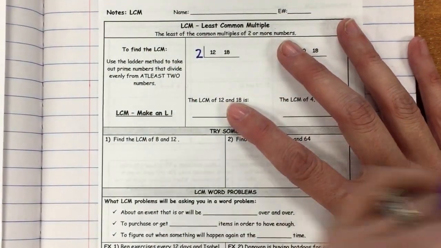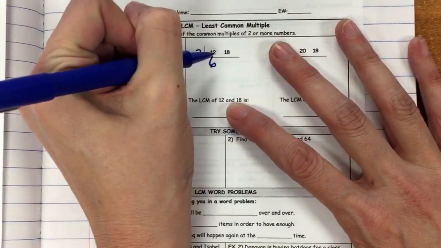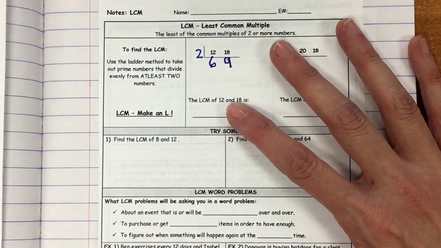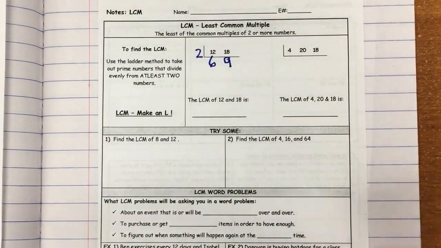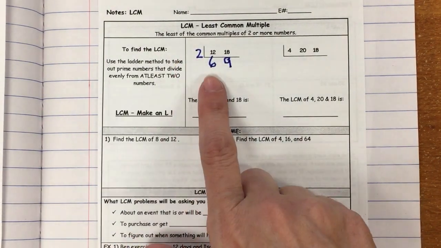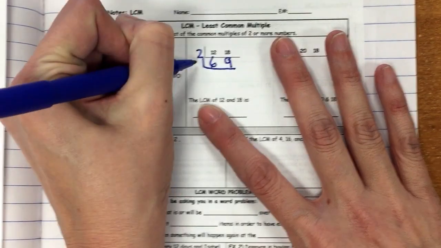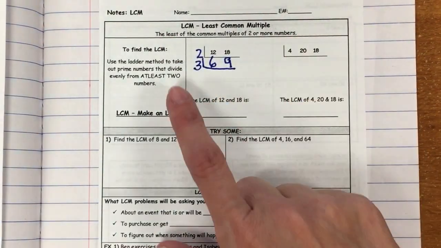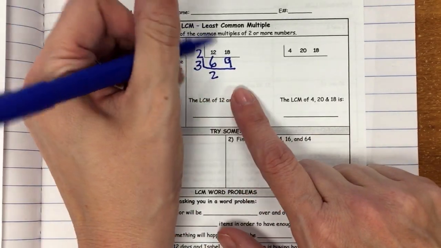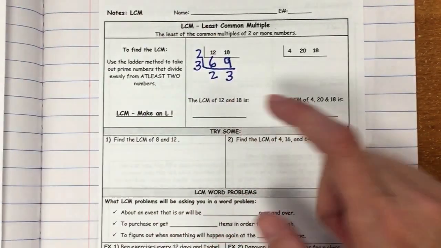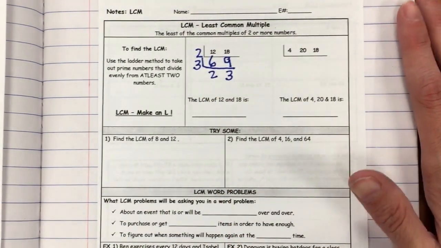And then I'm going to divide. So 2 into 12 goes 6. 2 into 18 goes 9. Okay? I notice that 6 and 9 are composite, so I have to find another number that goes in. 2 goes into 6, but not 9, so 3 can go into both. So I'm going to do this again. So 3 into 6 goes twice, and 3 into 9 goes 3 times. So if you notice, 2 and 3, nothing else can go into 2 and 3.